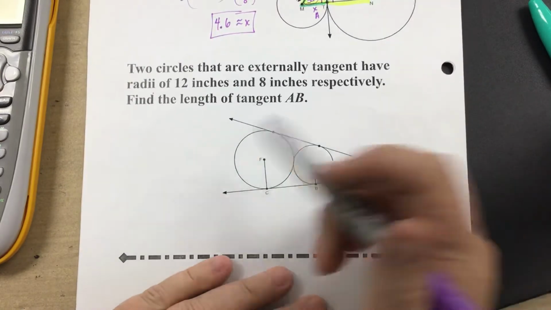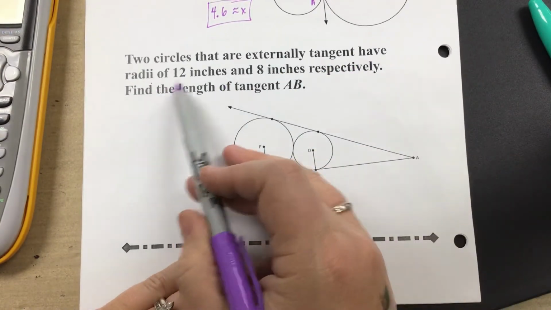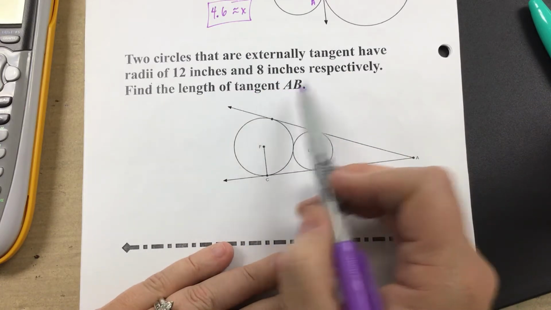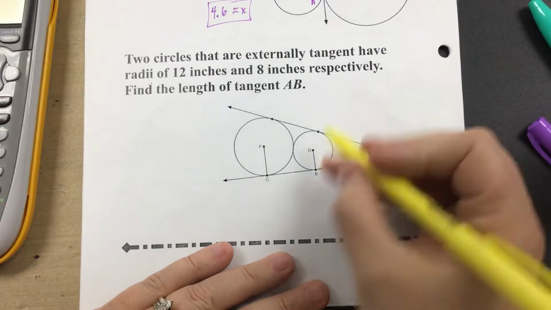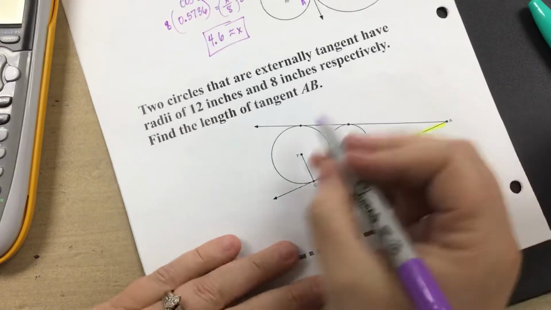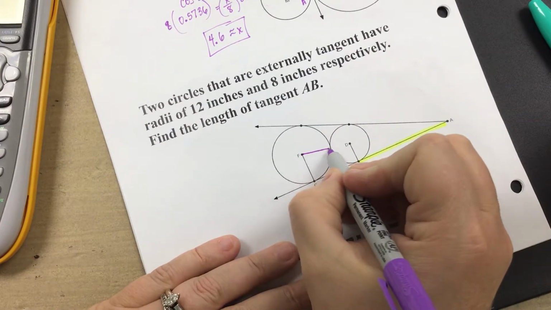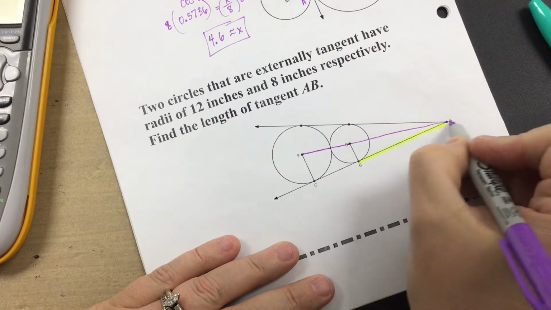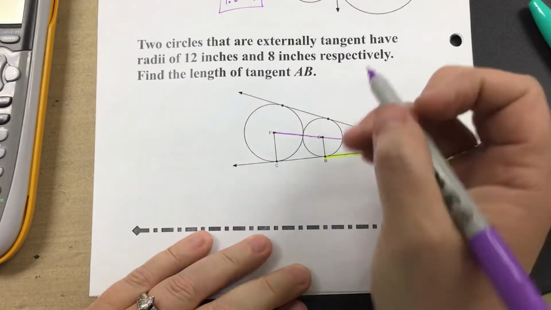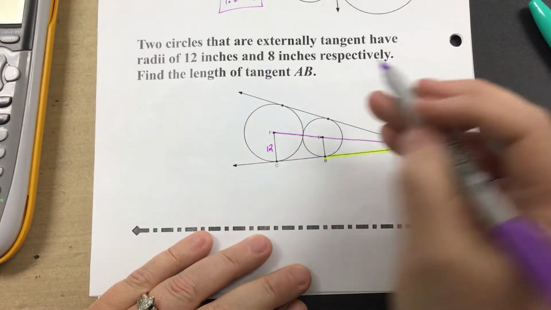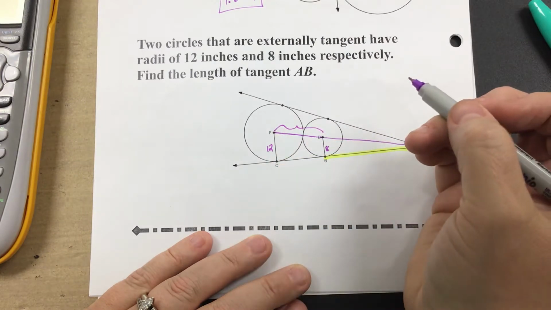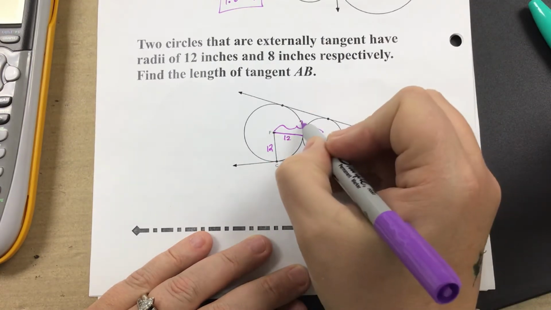In my other example, it says two circles that are externally tangent have radii of 12 inches and 8 inches respectively. Find the length of the tangent segment AB. The one I want to find in the end is this length here. First, I'm going to draw a segment that connects D through F and then out through A. If we know the radii of the circles are 12 and 8, the bigger one would have the radius of 12 and the smaller one would have the radius of 8. This length from F to D would be 12 plus 8, which is 20.